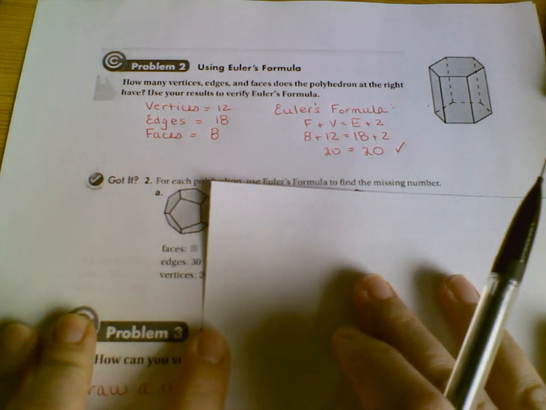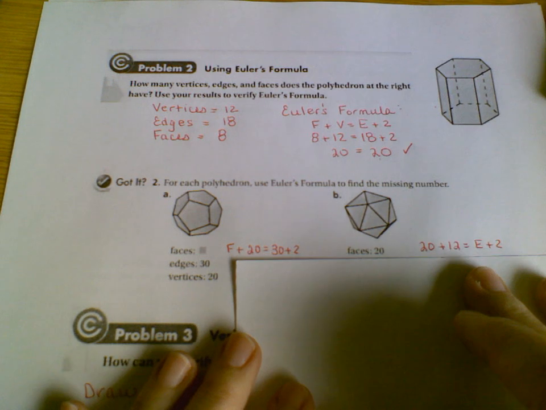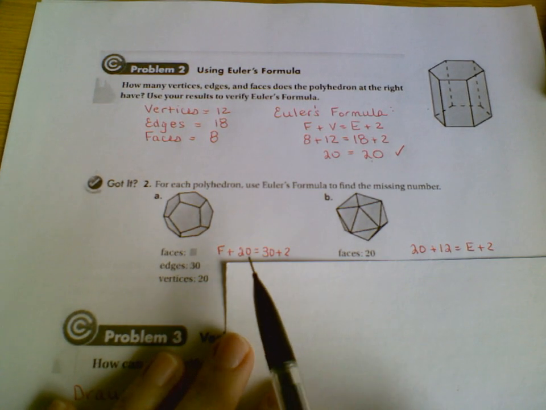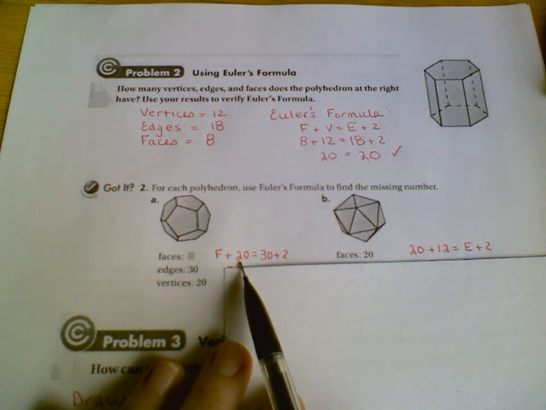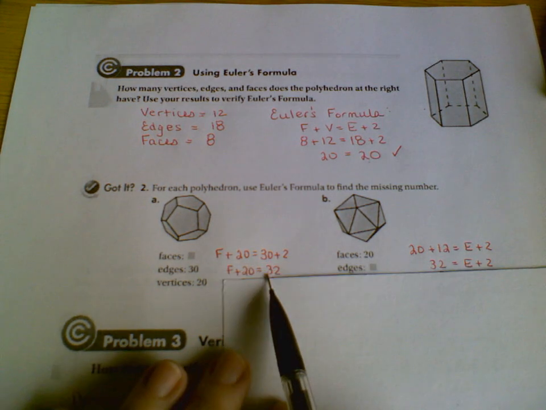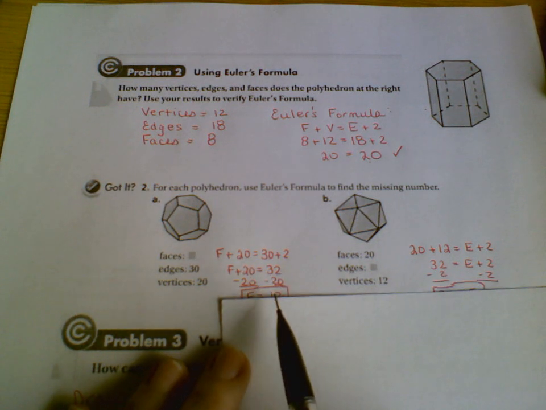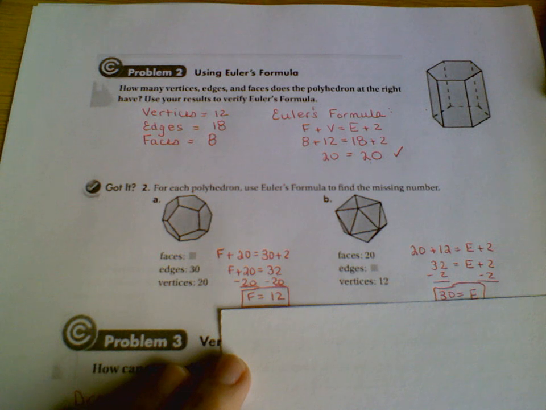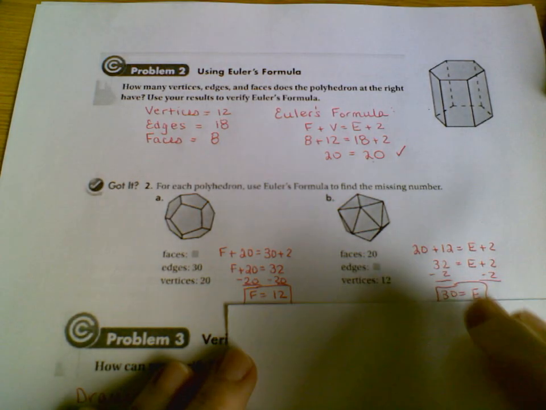So on the first one, it wants you to find the faces. So what I did was I used Euler's formula and plugged in what I knew. So it's faces plus vertices, so I put 20 in there, has to equal edges plus 2, so I put the edges number in there. Then I just did some solving, combined those two and got 32, and then subtracted 20 so that it told me that my faces has to be 12. Now you might be able to do this all in your head, which is perfectly fine. I just wanted to show you what I would actually be figuring out in my head.